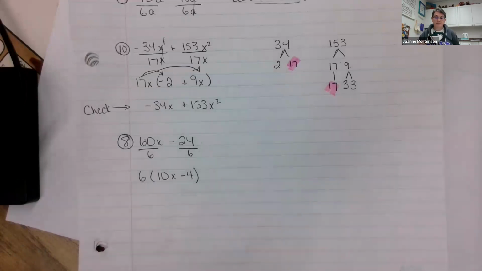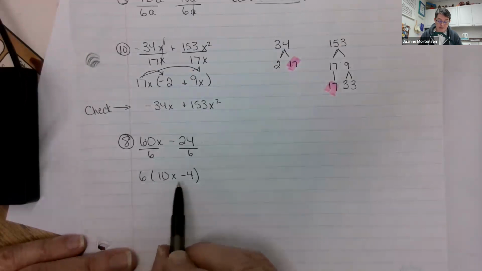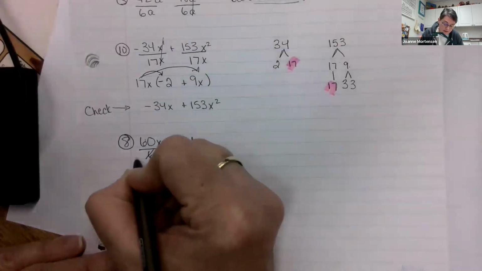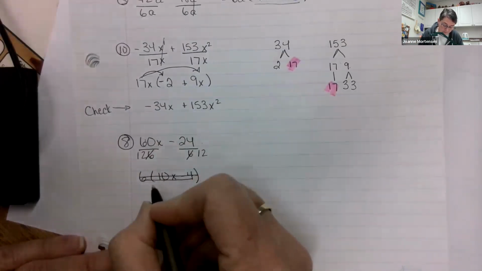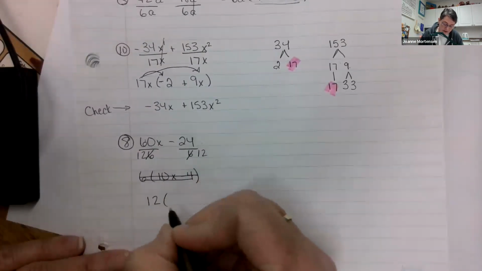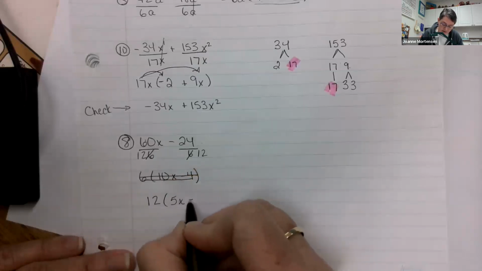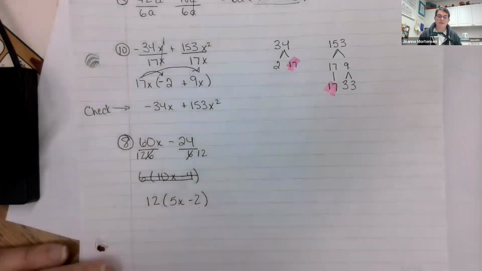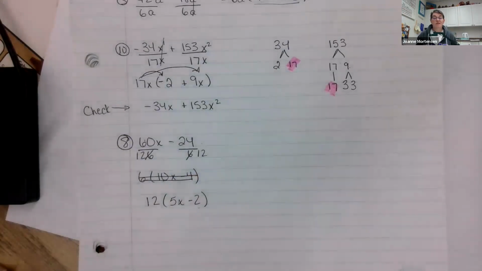Two choices. The easiest one, honestly, is to go, I can still take a 2 out. So obviously, that should have been 12. And do that. It made it messy. So 60 divided by 12 is 5x minus 2. Now there's no more common factor. So that's where I said it can go wrong for us.